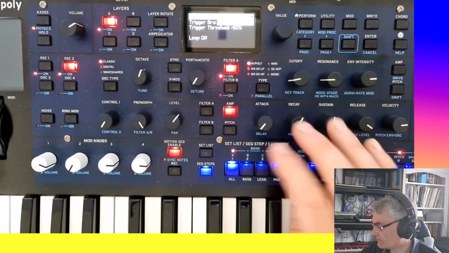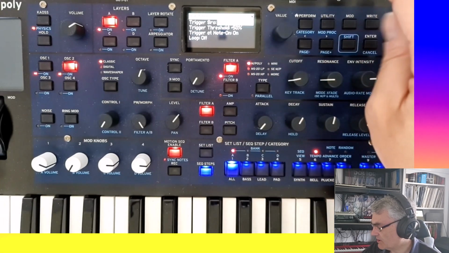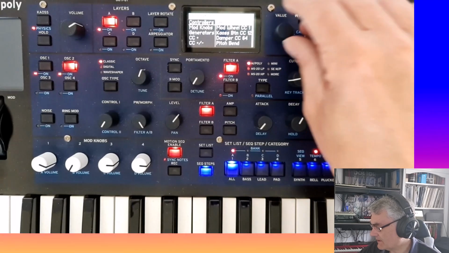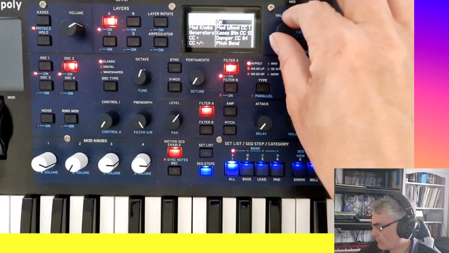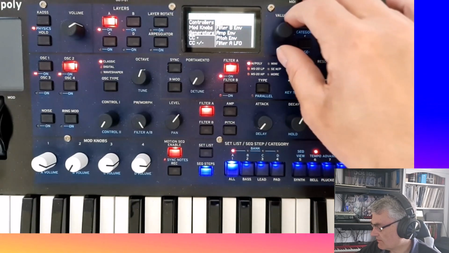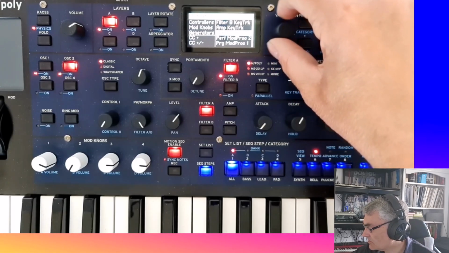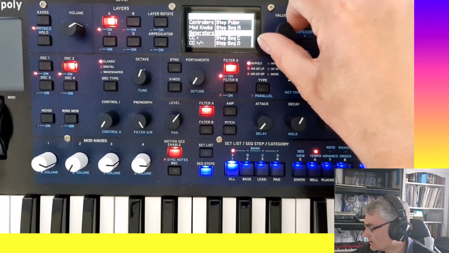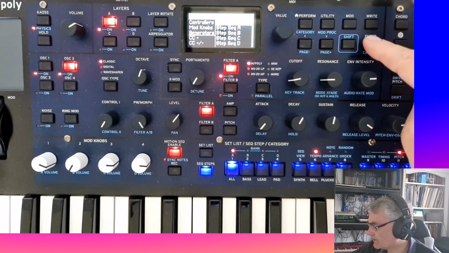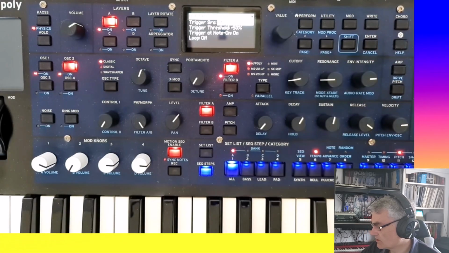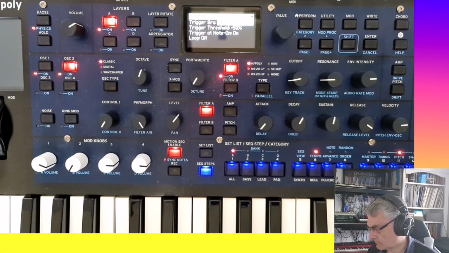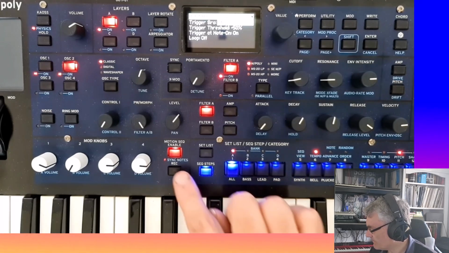And then for the filter, we also want the same thing. So choose generator. And we choose step pulse for now. Pretty straightforward.